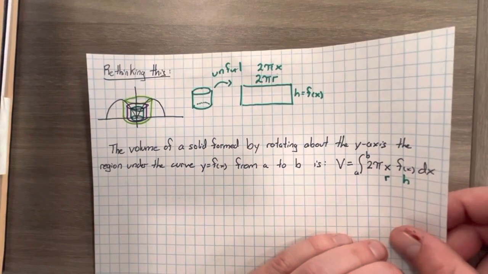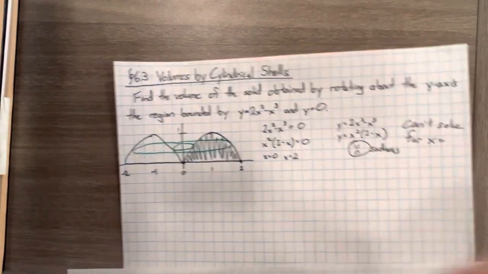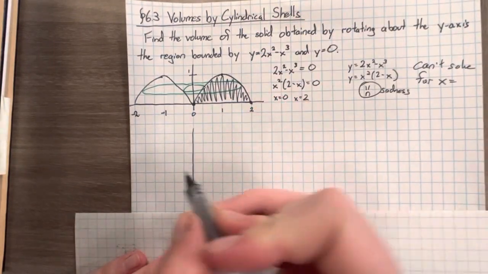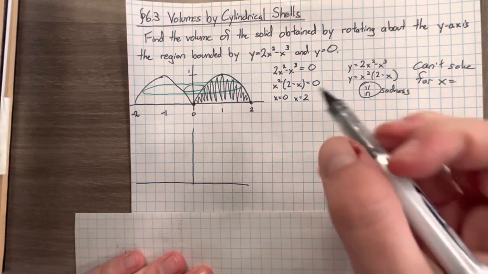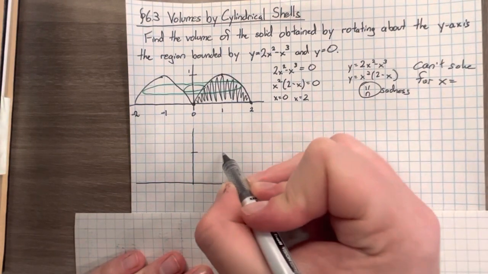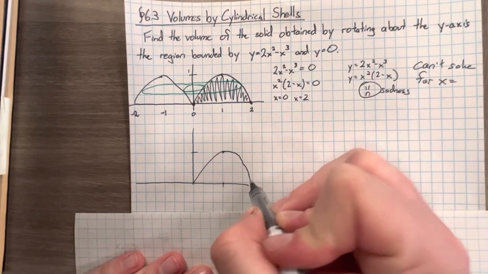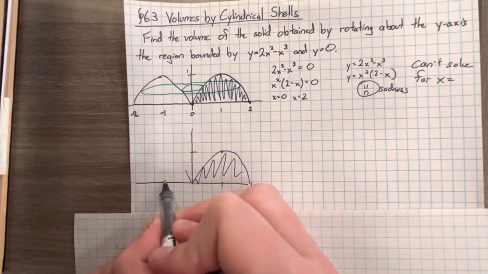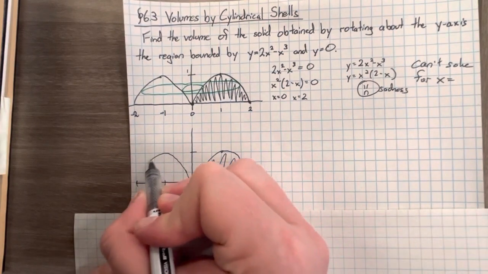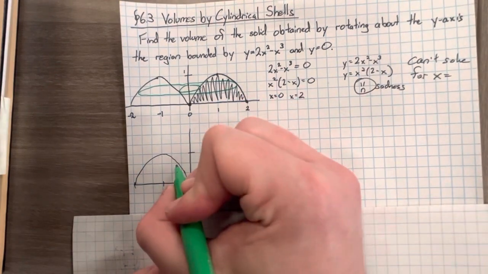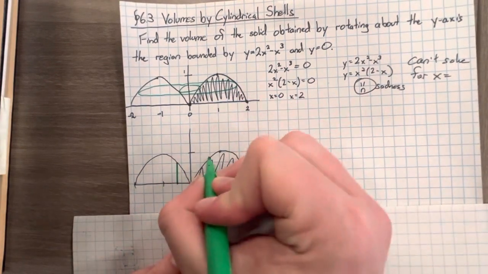Let's go back to our question and see how that's going to relate to this. So if I redraw this quickly, we have that shape. Oh, and I'm going to botch this one, aren't I? And that shape. But now we're thinking we want to make shells out of this.